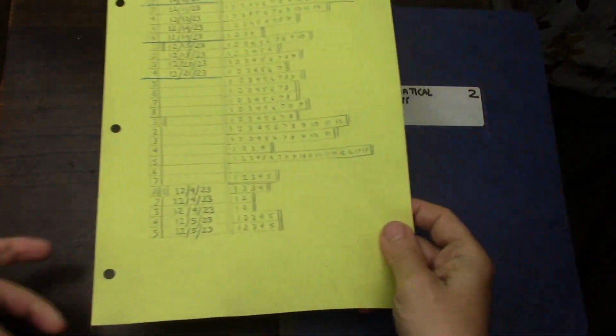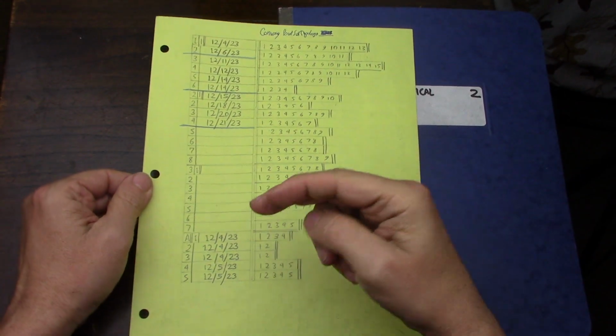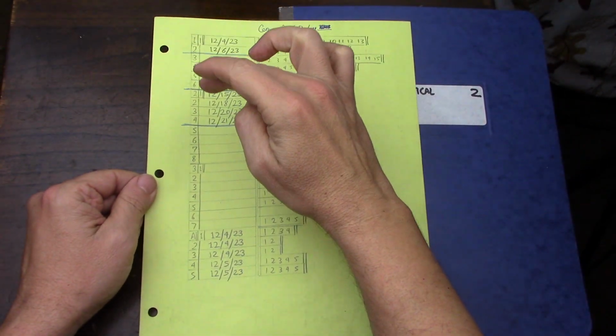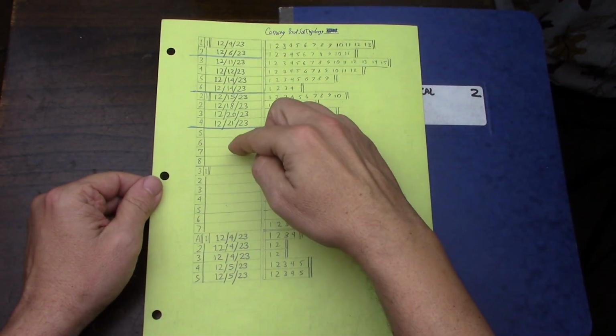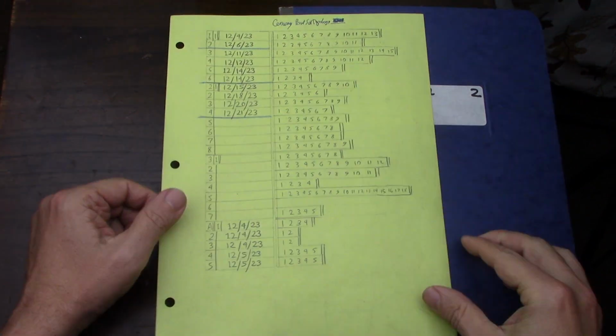Back to where I was. So I'm halfway through chapter 2. And the pace sure seems to be half a chapter per week. So at this pace, sometime in mid-January of 2024, I should be finished with the reading.